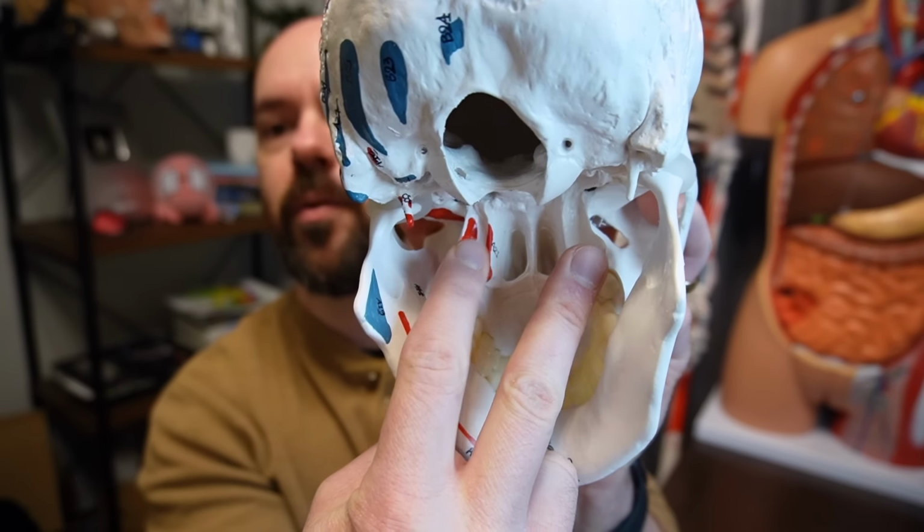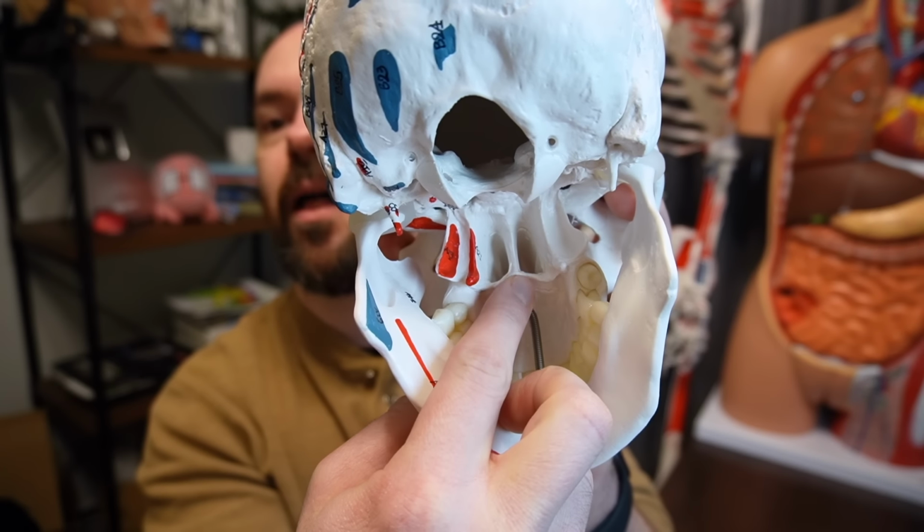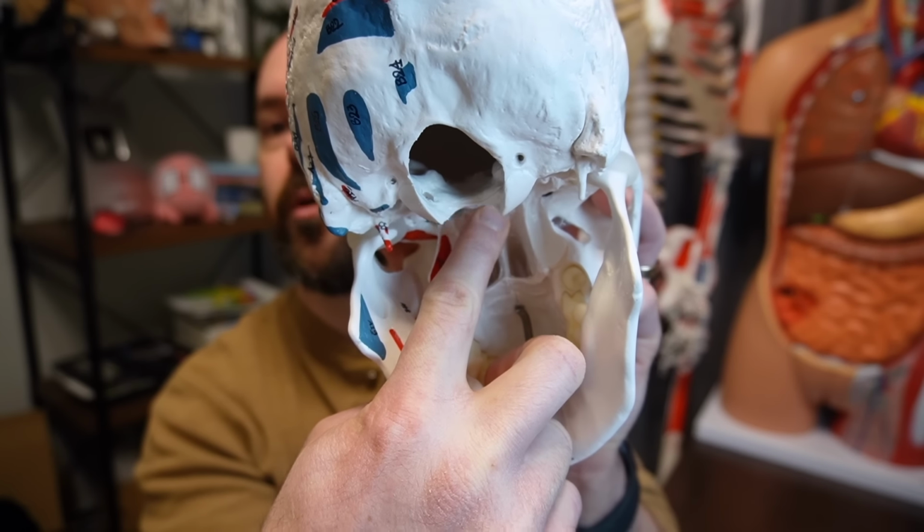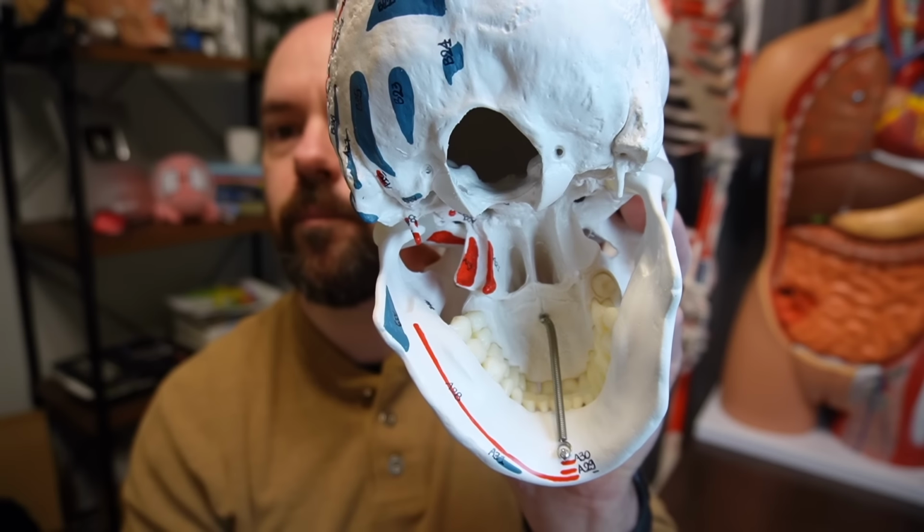We've got the pterygoid processes right in there. We've got the palatine bone down there. And this is the nasal septum, which will be made up of the vomer right there and the ethmoid bone as well.